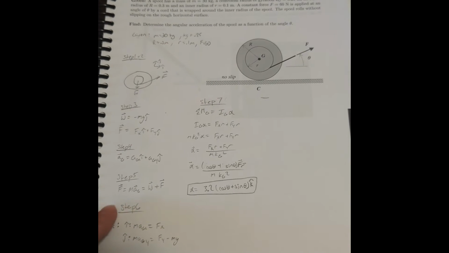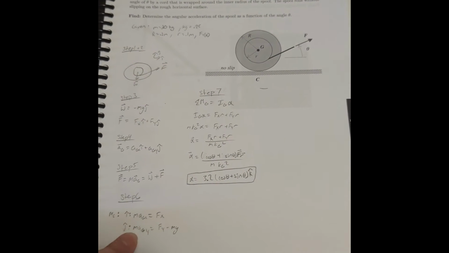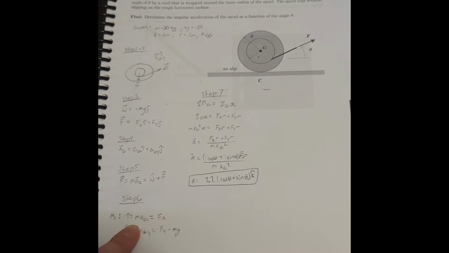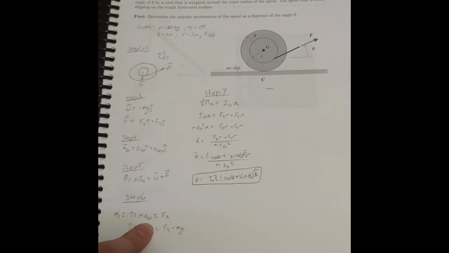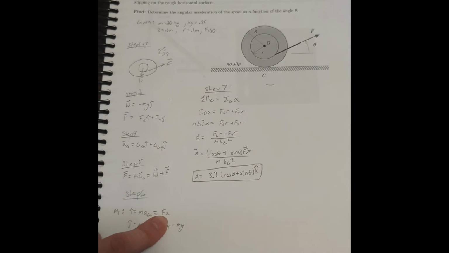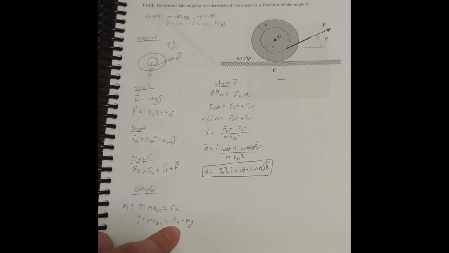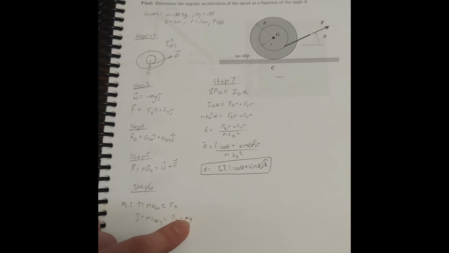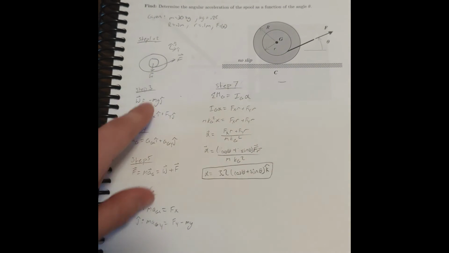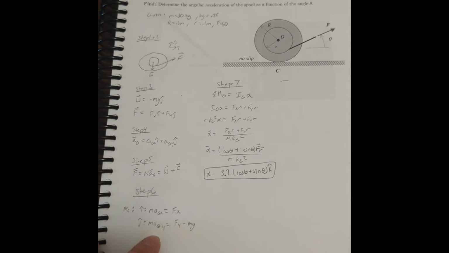Step 6 is to write this in scalar form. So we have two scalar equations now. We have Fx equals m a_Gx, and then we have Fy minus mg, which is our weight force from above, and that equals m times the acceleration in the y direction.